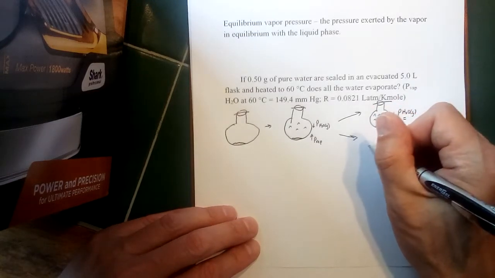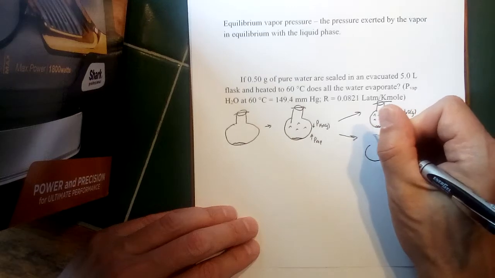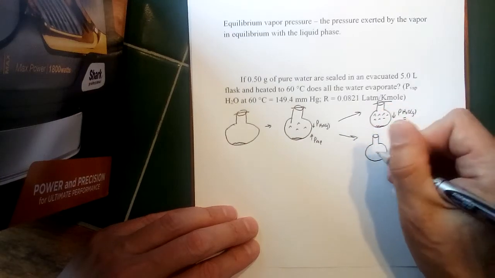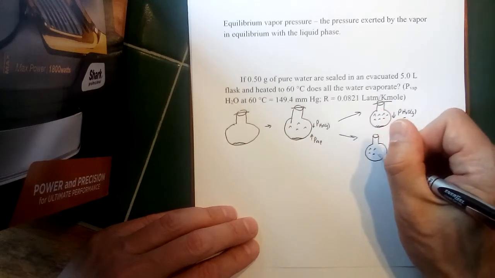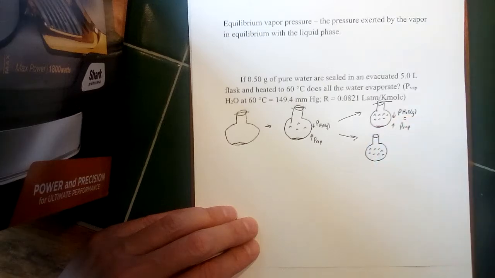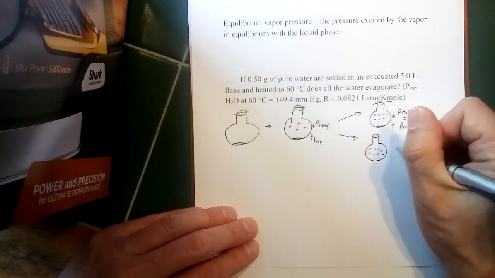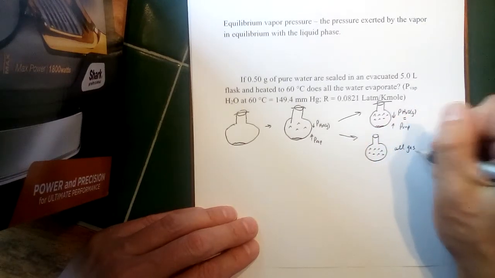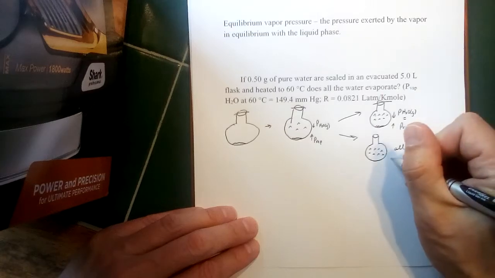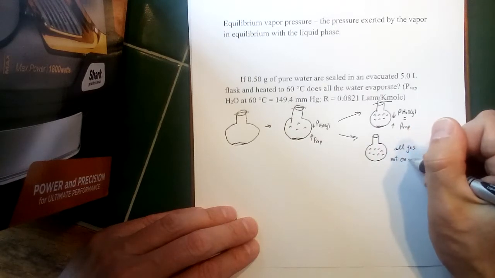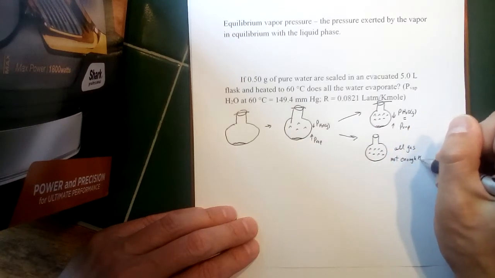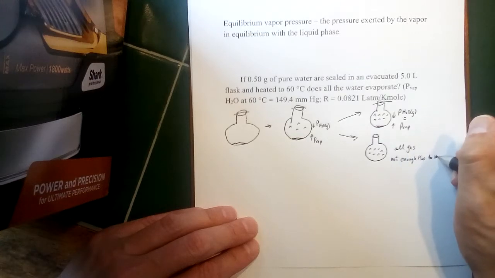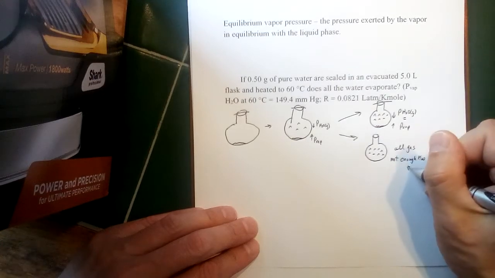Now the other possibility would be that all the water evaporates. So no more liquid water, all the water evaporates, right? And all of the water would be gas. And this would be if we don't have enough water to match the vapor pressure.